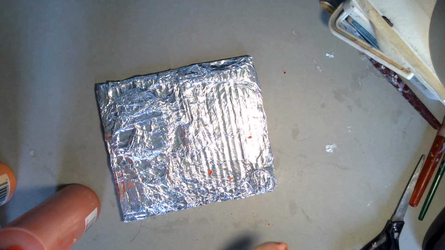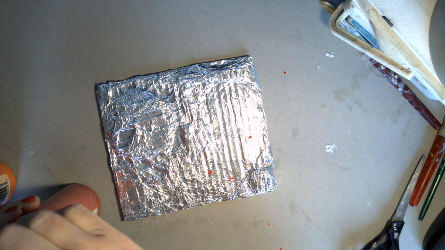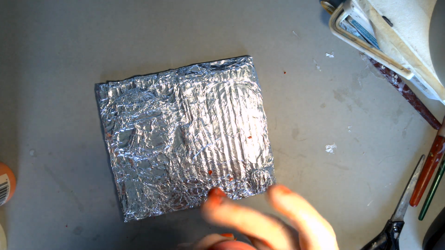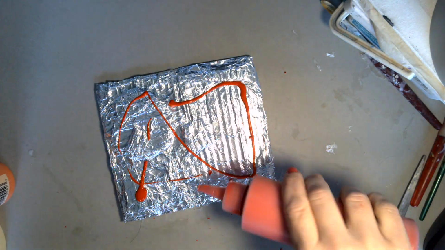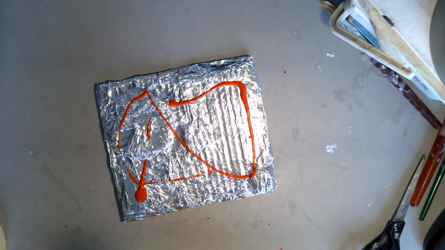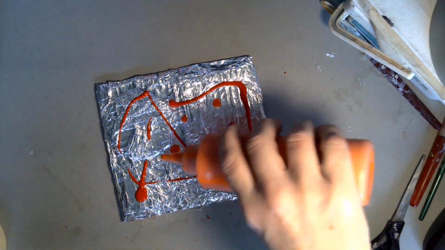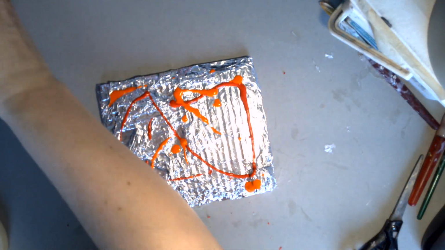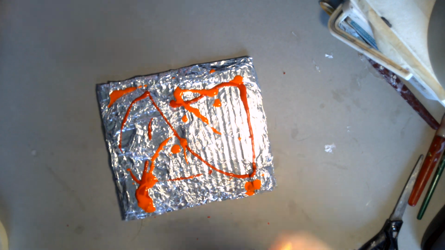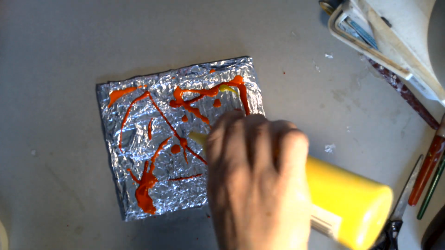Yeah, it's messy. Art's messy. That's okay. And I'm going to use an aggressive color, red. I'm just going to squirt a little bit on here, not too much. And also orange, just to make it a little bit different. Okay. And a little bit of yellow and a couple drops.